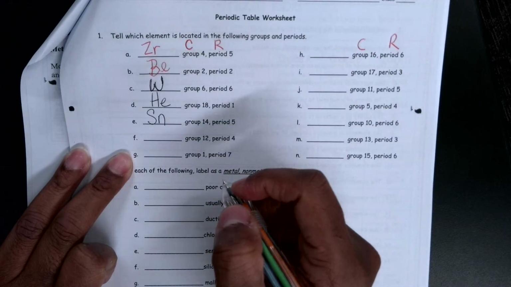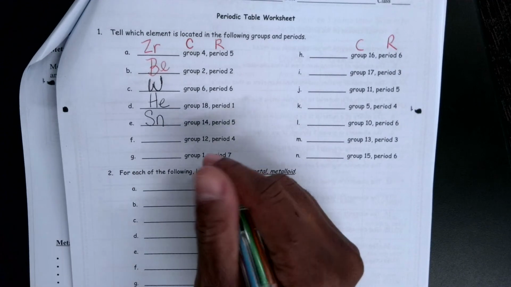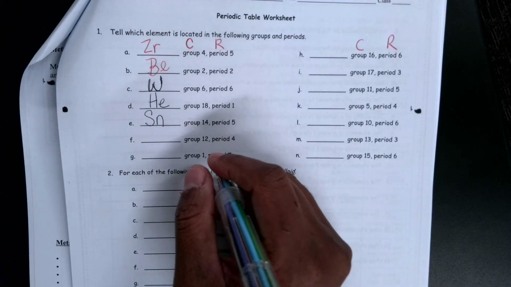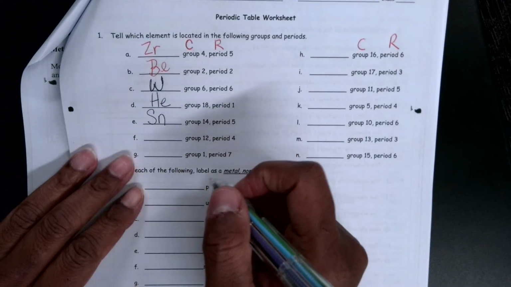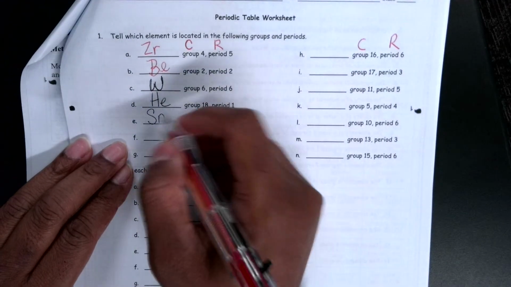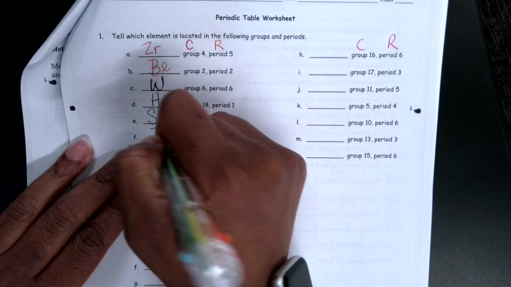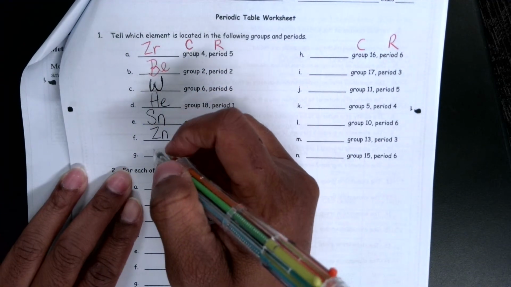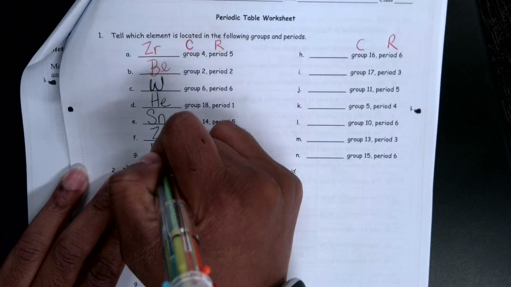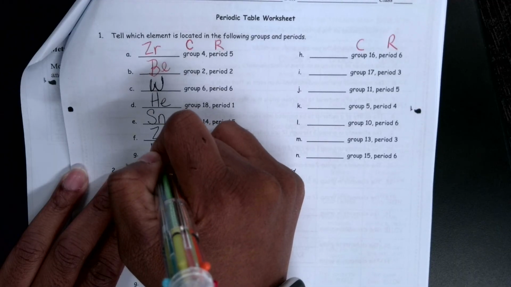F. Wait. Oh, my fault. Nope, you're good. I thought you meant the number 10. Nope. Wait, what? Oh, I get it.